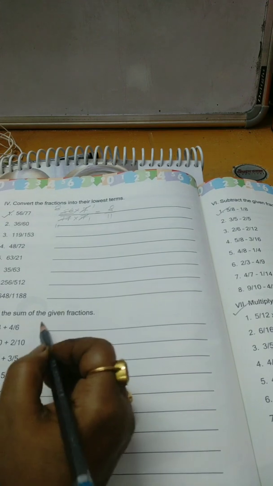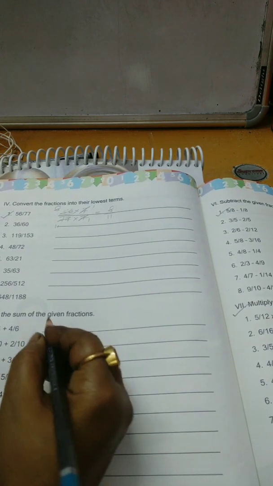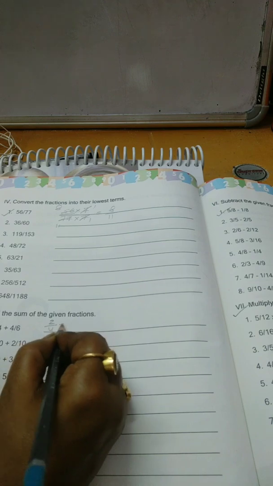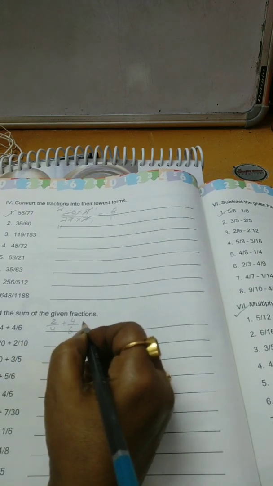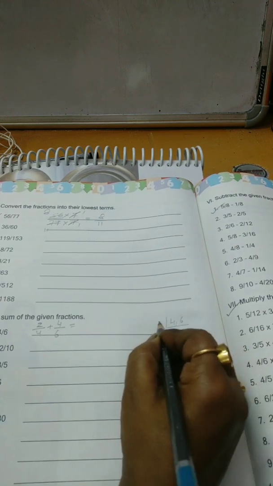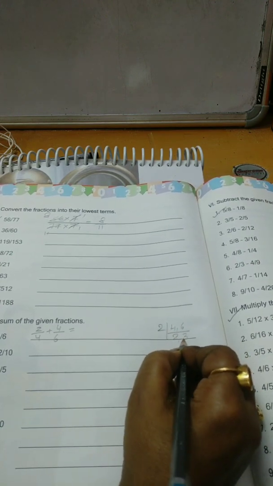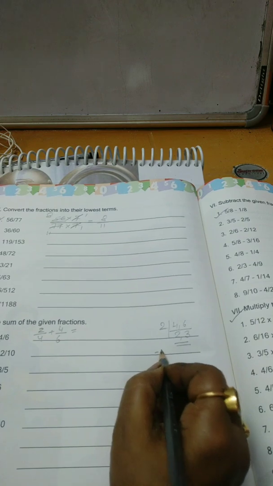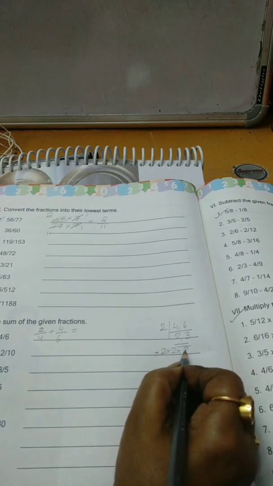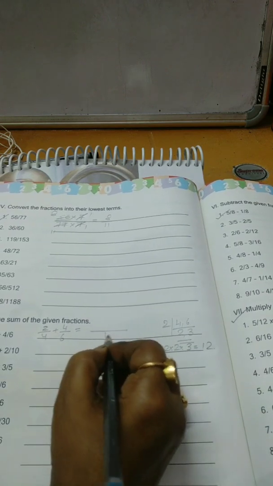Find the sum of the given fractions. Now we have to add. Again, we have to convert them into like fractions. So 2 by 4 plus 4 by 6. We'll take the LCM of 4 and 6. Take 2. 2 2s are 4, 2 3s are 6. Now 2 3 cannot go, so all will be multiplied: 2 into 2 into 3. 2 2s are 4, 4 3s are 12. So LCM is 12.